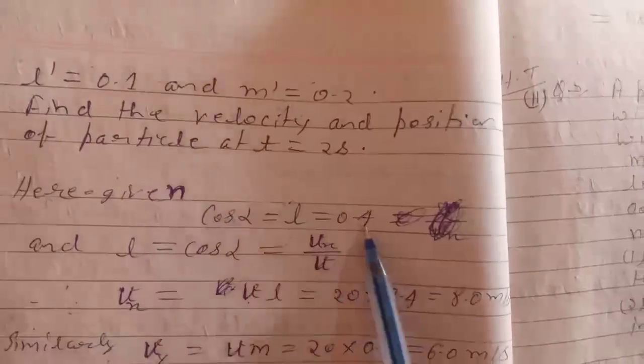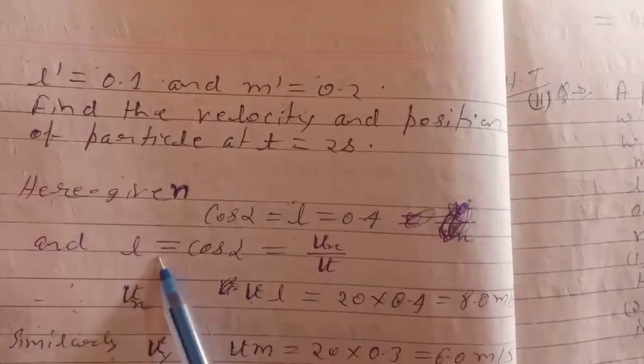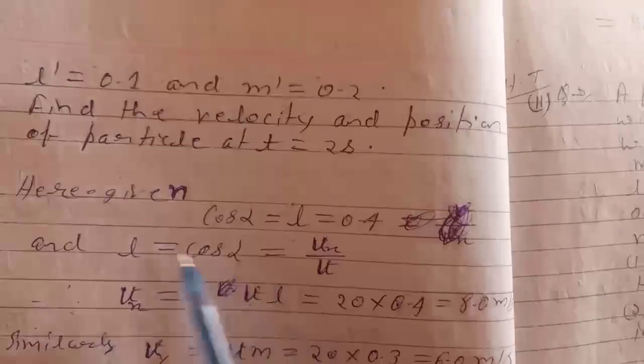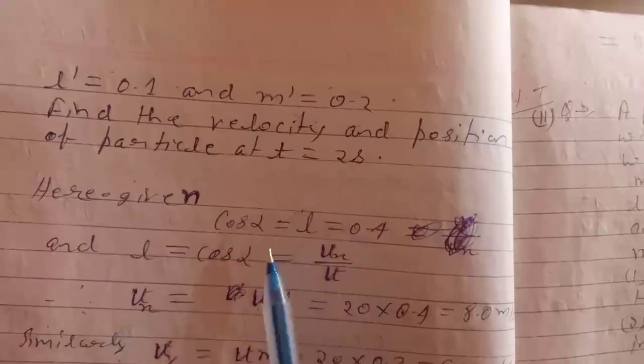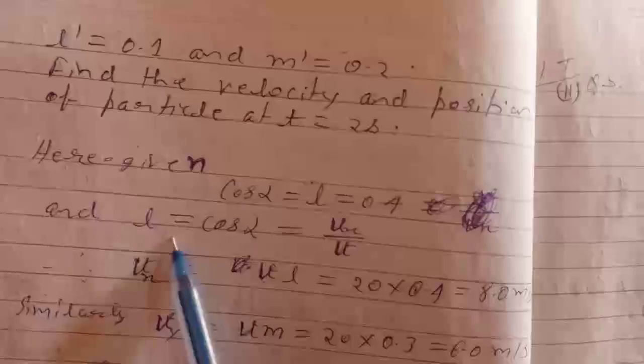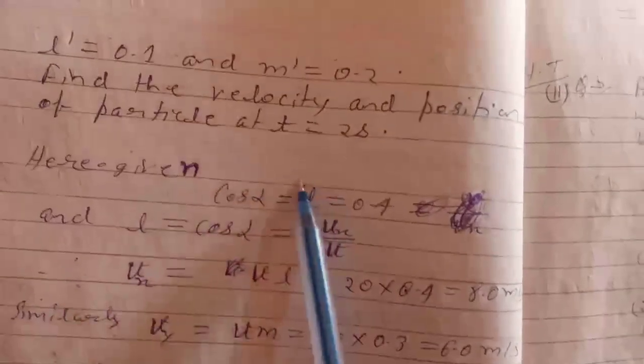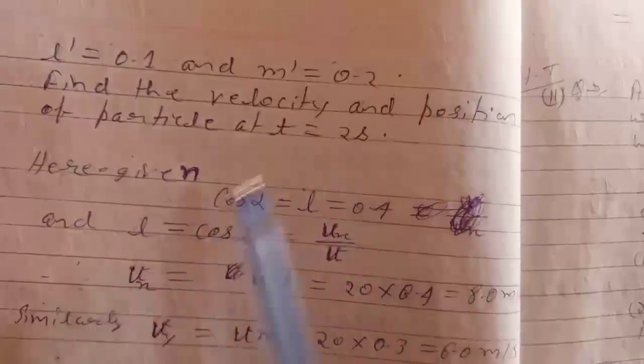Here given cos alpha equal to l equal to 0.4, and l equals to cos alpha, that is direction cosine is cos alpha, lmn, it is represented by lmn or cos alpha cos beta cos gamma. Vector makes angle with x coordinate, y coordinate and z coordinate, that is the angle.